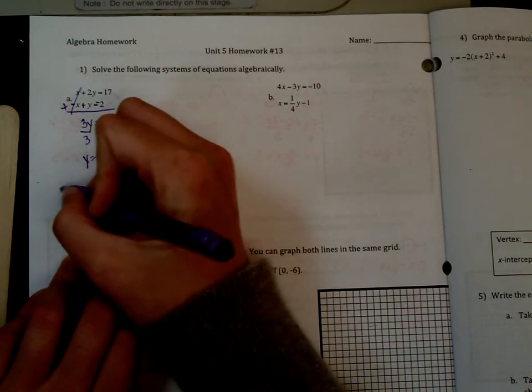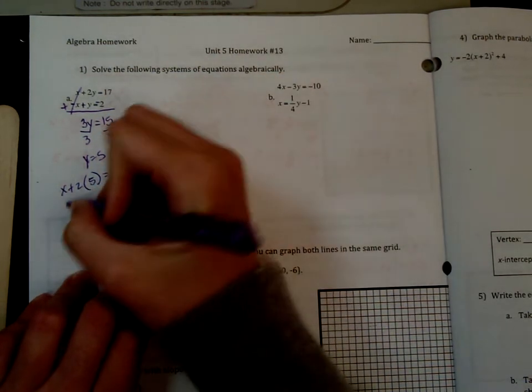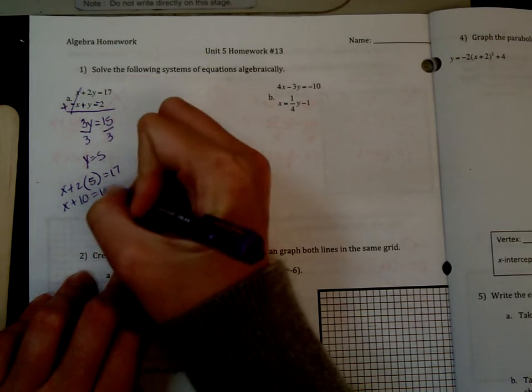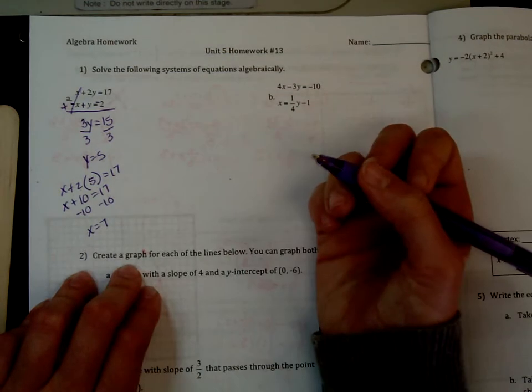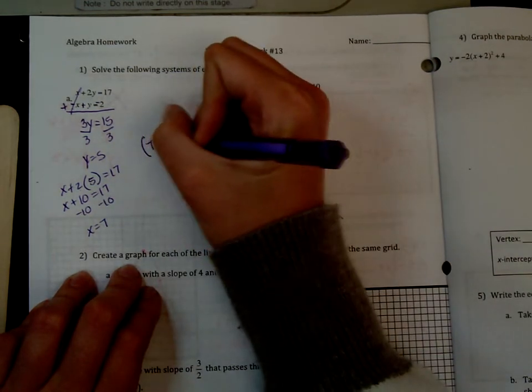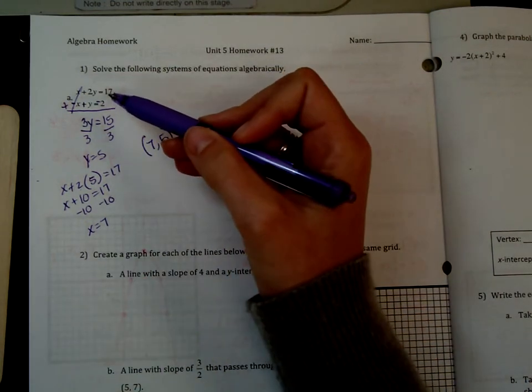And so we get x plus 2 times 5 equals 17. Solve this equation, and we get that x equals 7. So my answer is going to be the coordinate point (7, 5). That's where these two lines intersect.